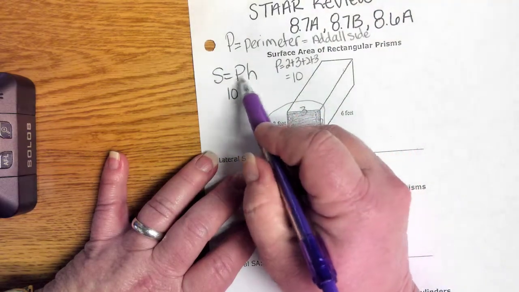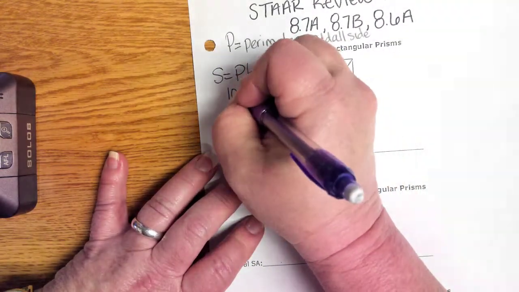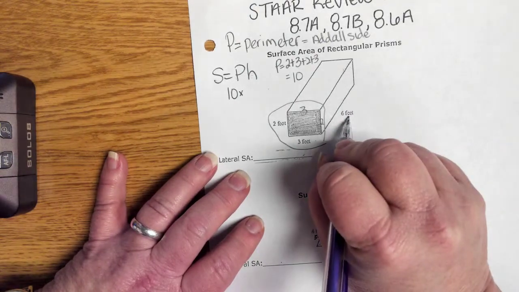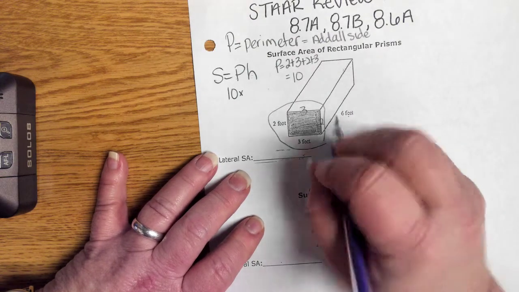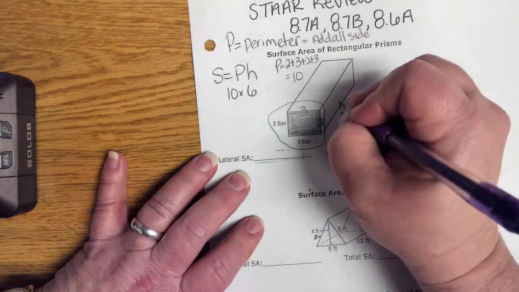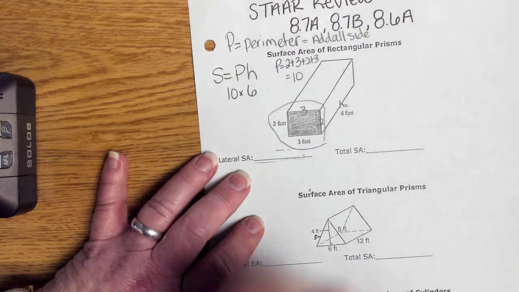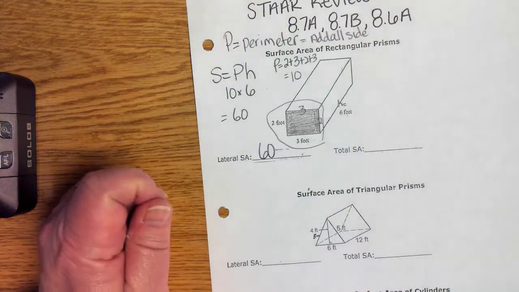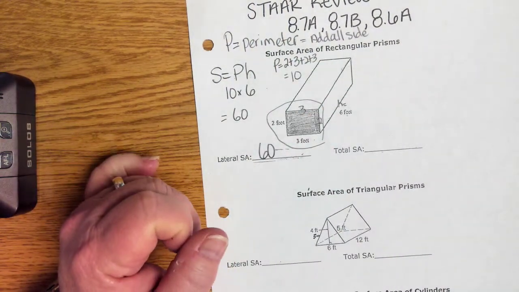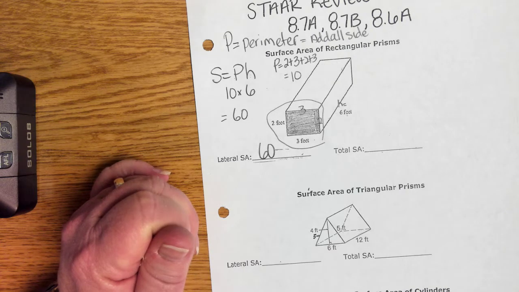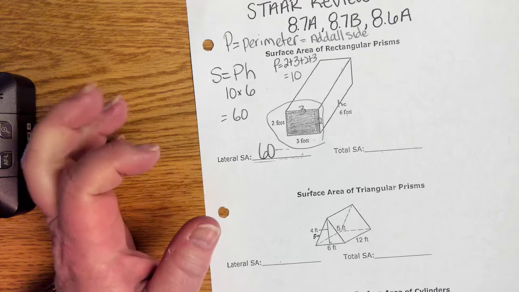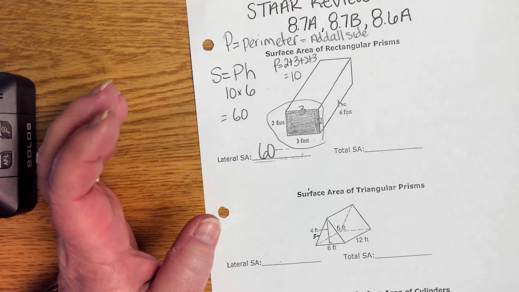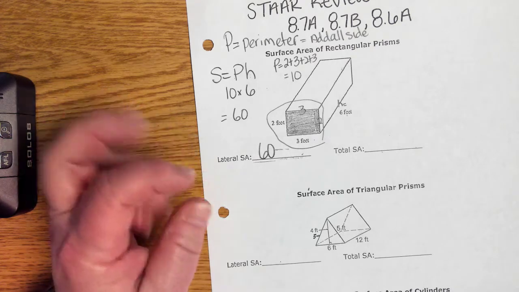When I have 2 variables next to each other, it means to multiply. So 10 times, the only number I didn't use for my base is what? 6. So 10 times 6, because that's going to be the height of my prism, and I get what? 60. So my lateral surface area is 60. Okay? A lot of you missed that question. There was a triangle on the EOY, and it said find the lateral surface area. All the sides were 6. You just had to add them up and multiply them times the height they gave you in the paragraph.